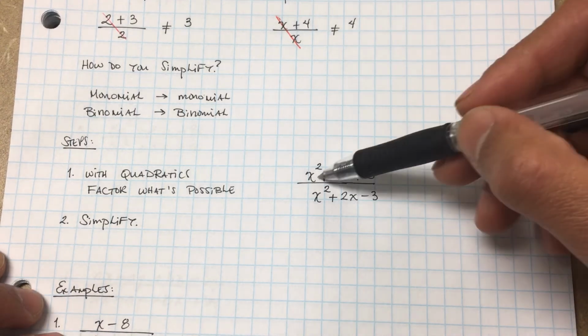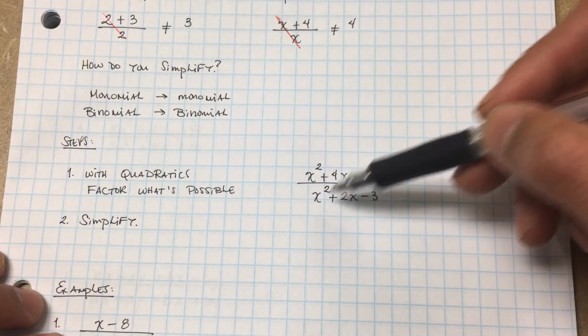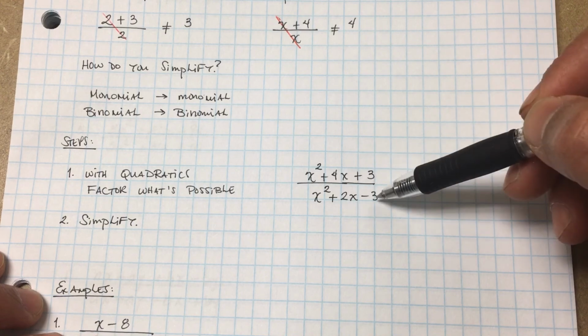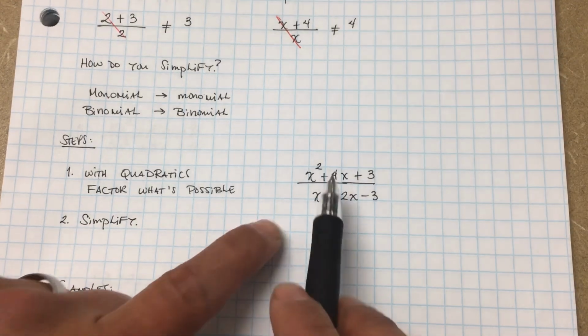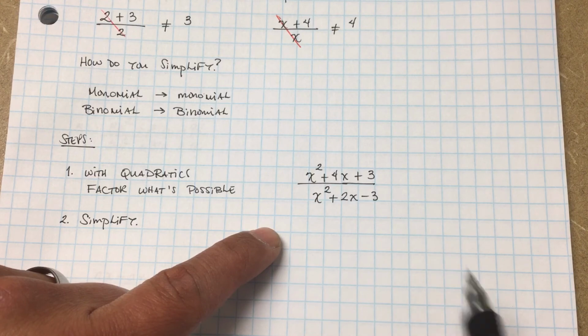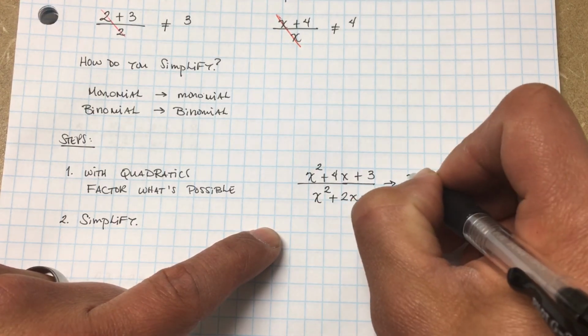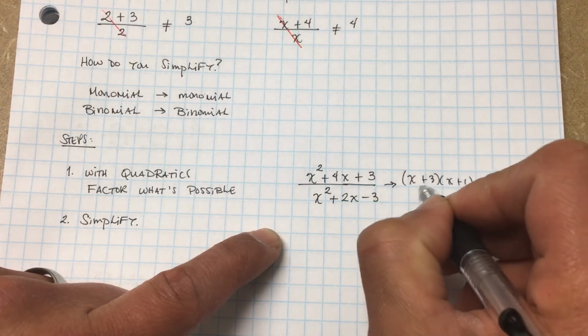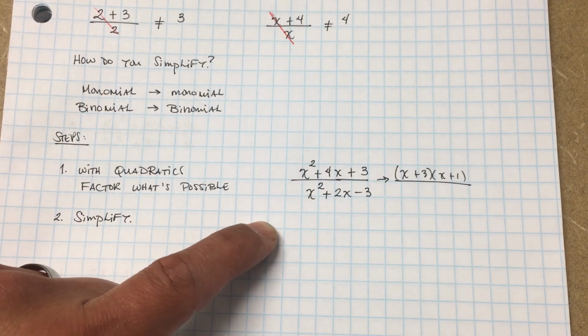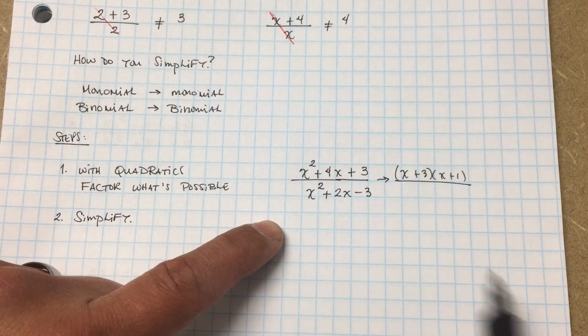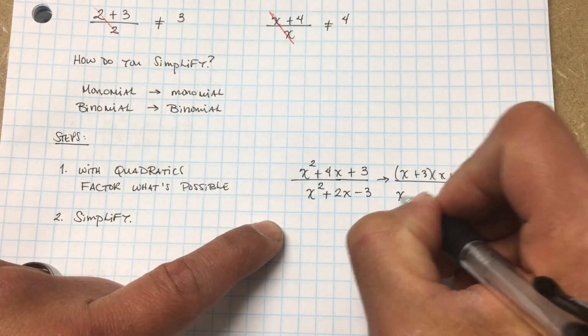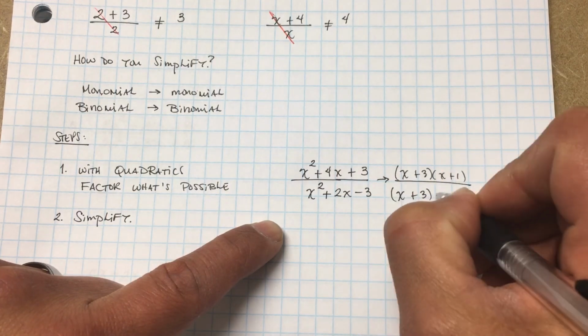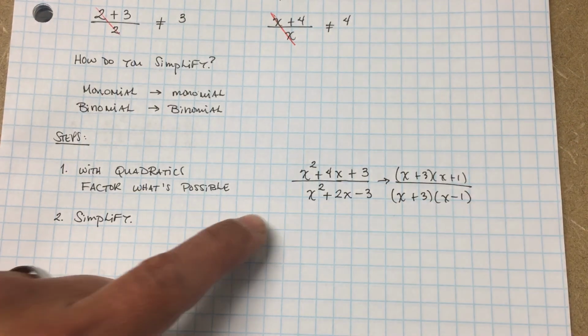Now remember, you're not going to cross out the x squared, okay? You're not crossing out the 3's. You have to factor. Tienen que factorizar esto. So when you factor this guy right here, you're going to end up with x plus 3 times x plus 1. Okay? Eso tiene que ser primero, factorizarlo. On the bottom, you got to factor that one as well. What do you get there? You're going to get x plus 3, and you're going to get x minus 1.